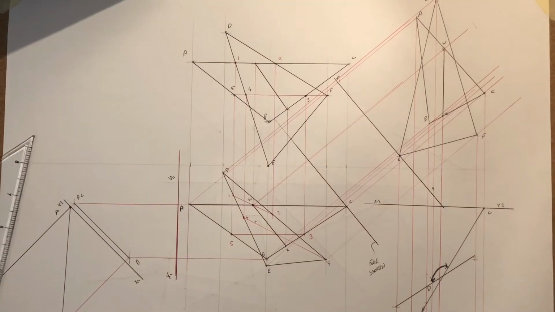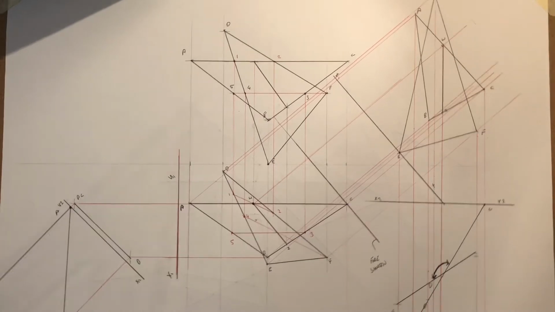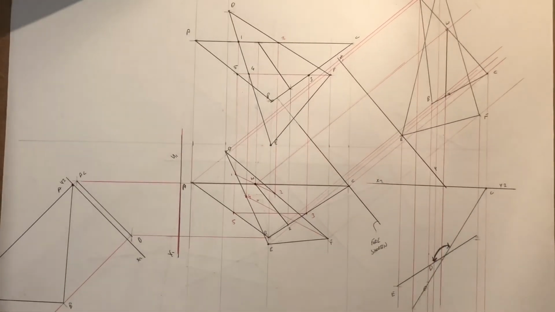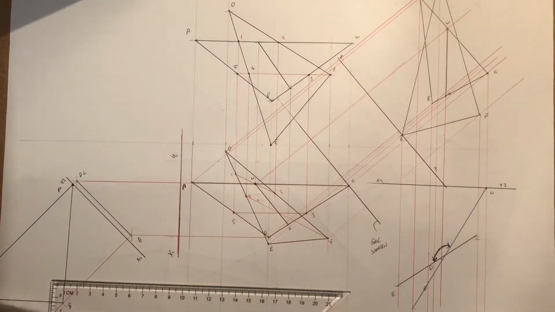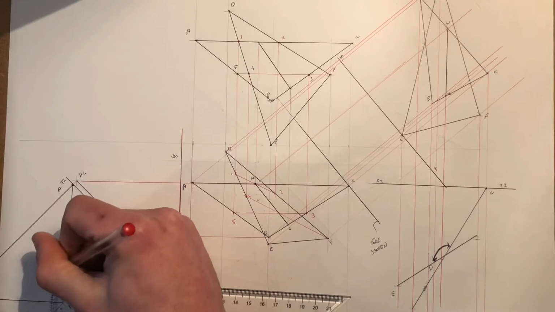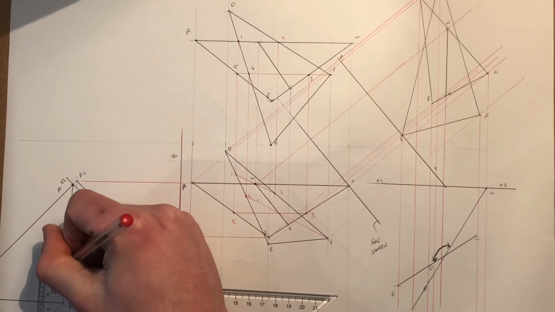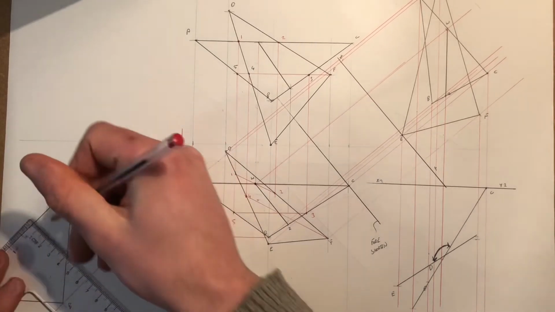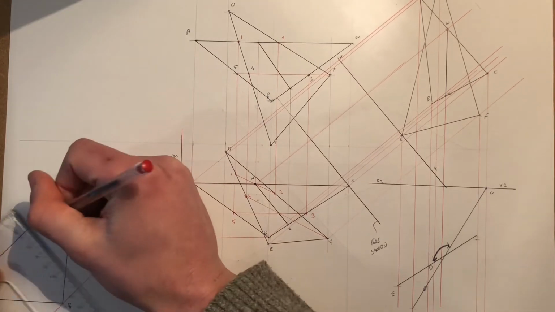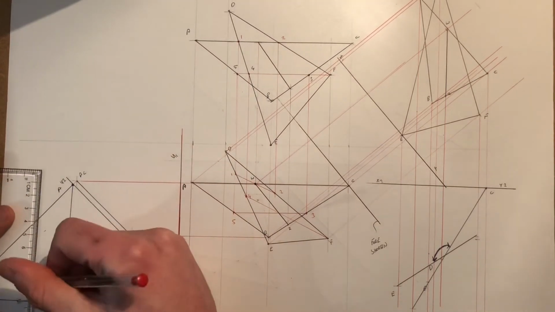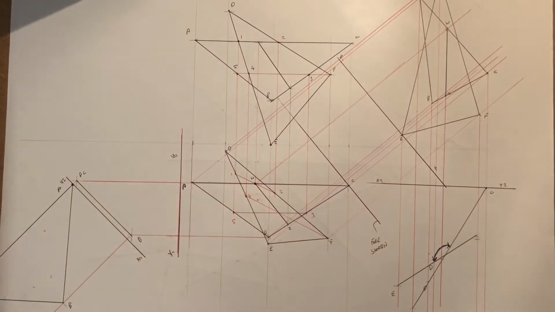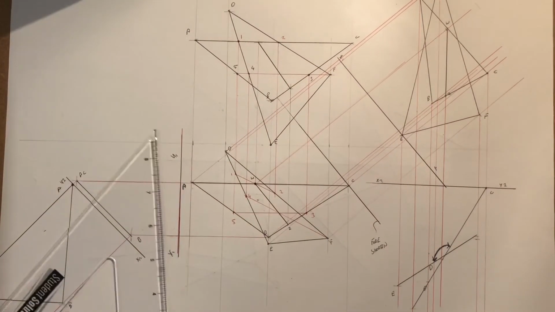Okay, and it tells us that there's a 10 mil offset to the outer triangle. So what we have to do is we have to step off 10 mil the whole way around that. Okay.